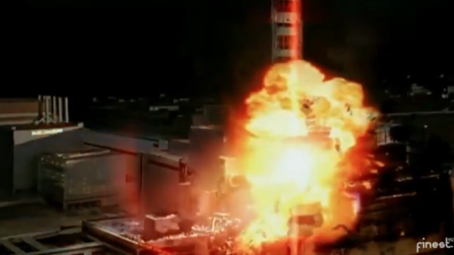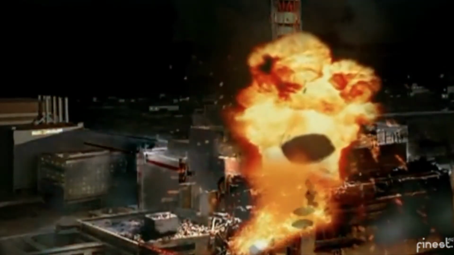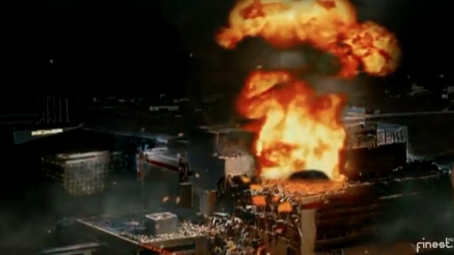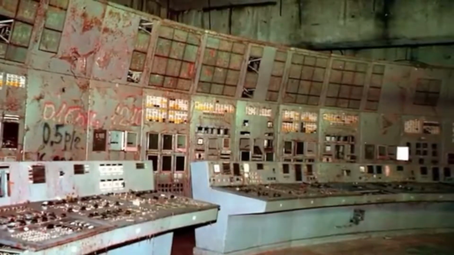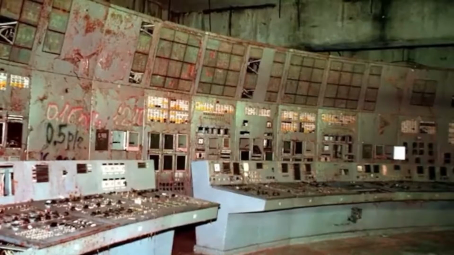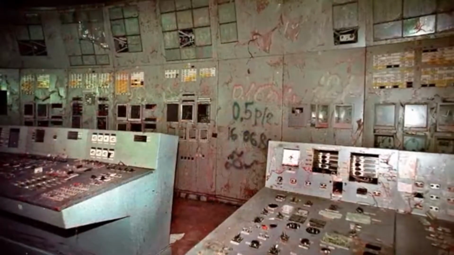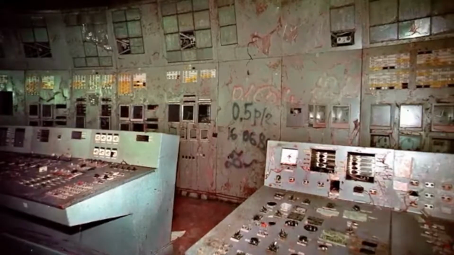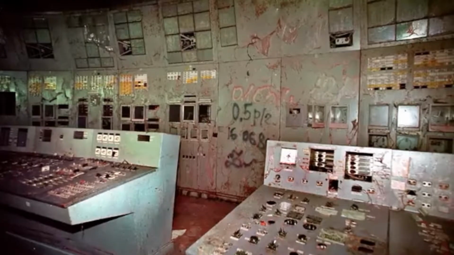creating the explosion. The amount of radiation released was more than the bomb of Hiroshima, with 190 tons of radioactive gas released into the atmosphere. The fire lasted for 10 days. The radioactive fumes leaked for 2 weeks, and building the concrete shelter over the reactor took over 7 months. This was a disaster that spread over Europe and immediately affected Russia, Belarus, and Ukraine.